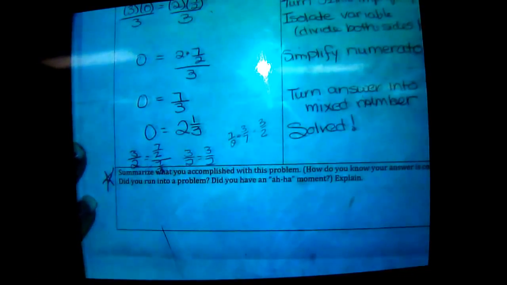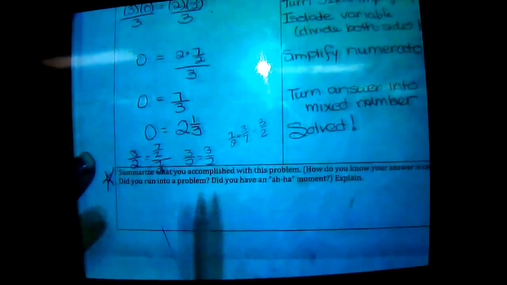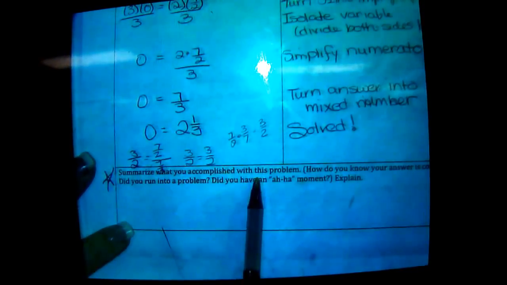Did you run into any problems? Did you have any aha moments as we walked through it? No, not really, because we went step by step together. Okay, summarize how you accomplished the problem, and only you can write these summaries for yourselves, because there are different things that you discover when you do problems this in depth.